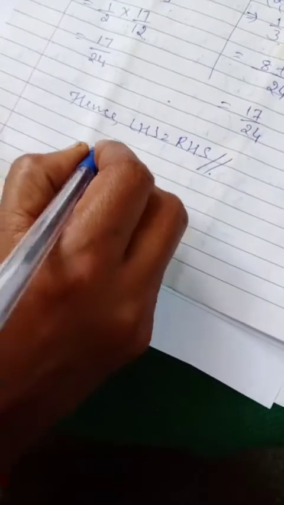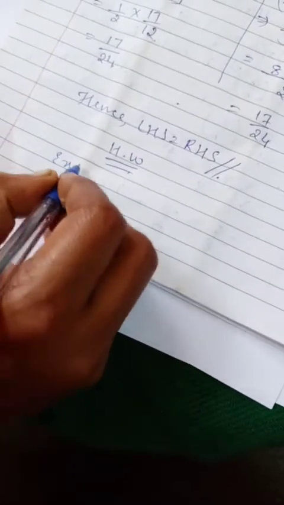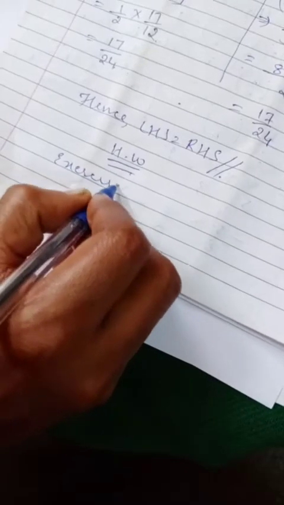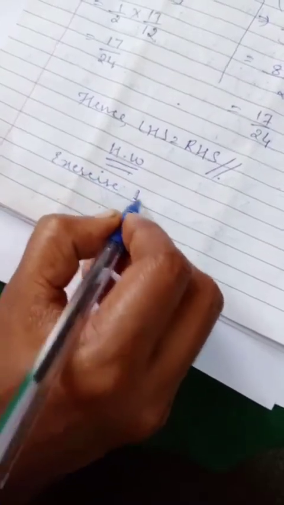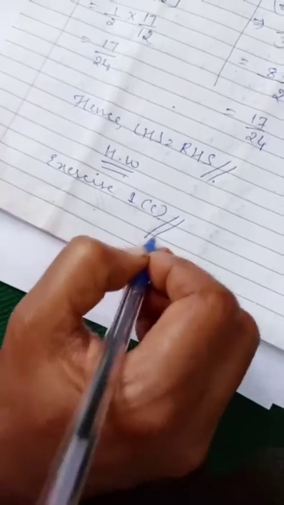Hope you all have understood the six properties of multiplication. So children, this is the homework for you all. So solve exercise 1C in your homework.